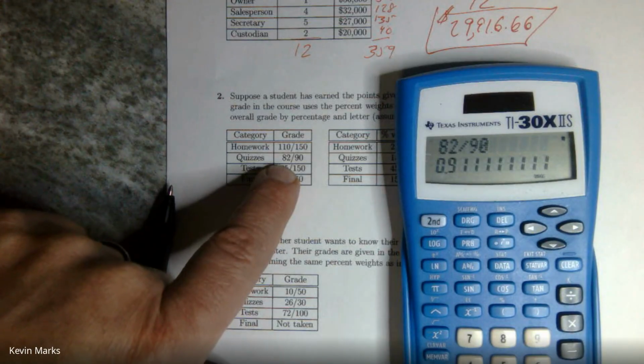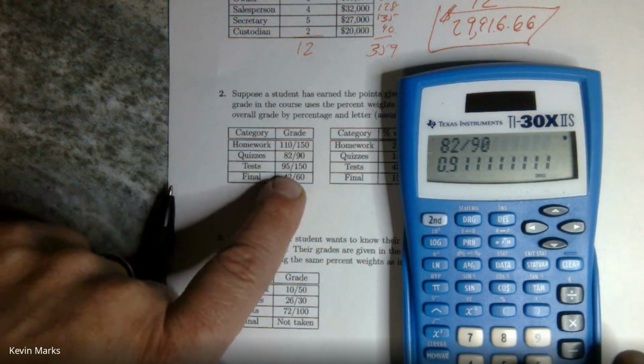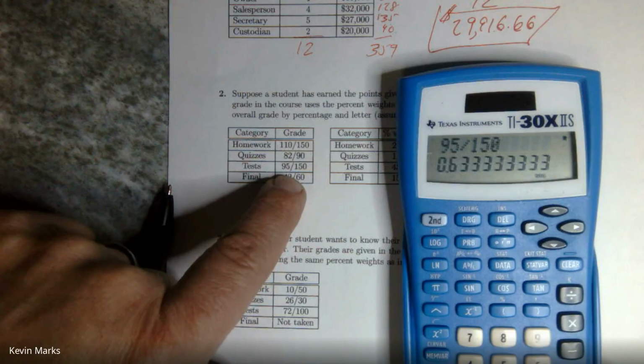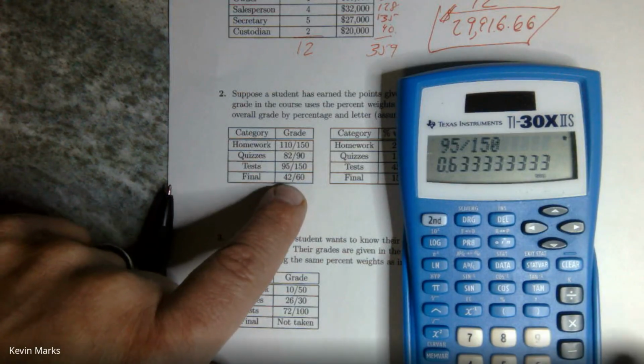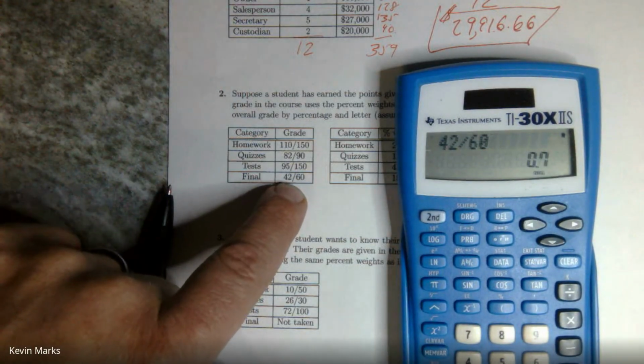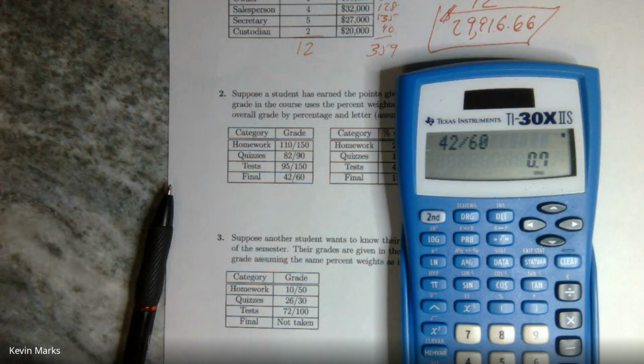They got a 91. Oh, that's an A in the quiz category. Pretty good, right? Then a 95 divided by 150, right? That's a 63. Not so good. Okay. And then here, 42 out of 60, right? 70%, right? So that's a C in each category.